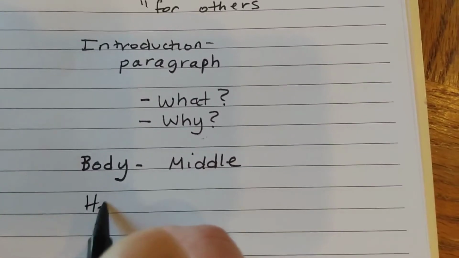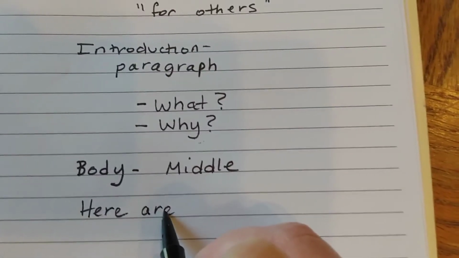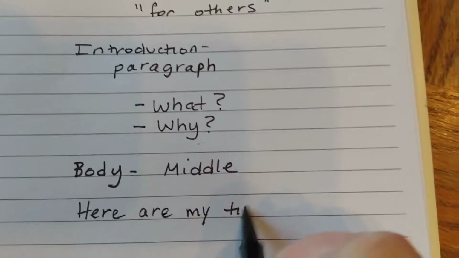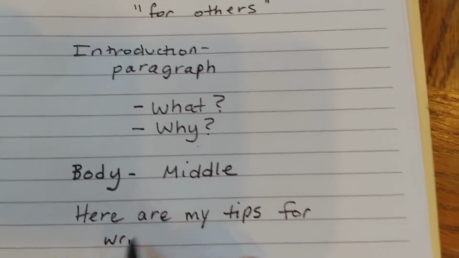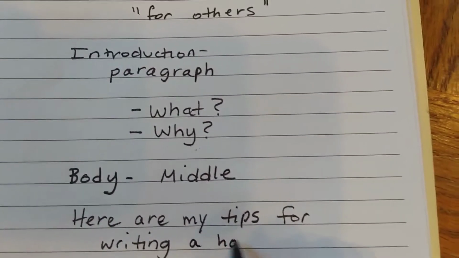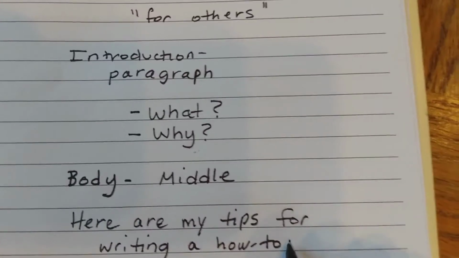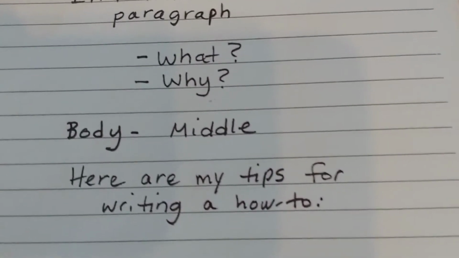I would say something really simple, like, here are my tips for writing a how-to, or here are the steps you can take. Yours will be a little different depending on your topic, obviously, but you need to have something that leads your reader into the steps.